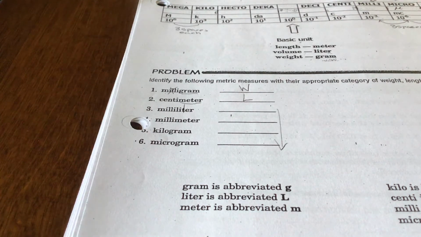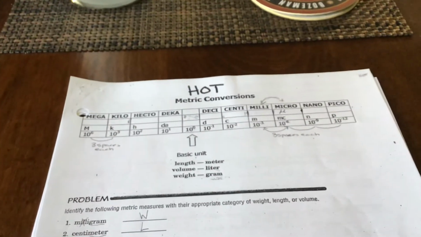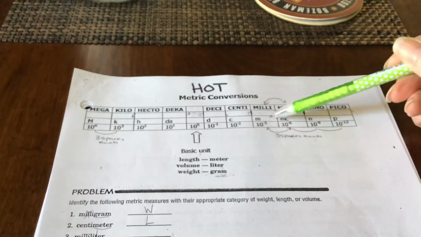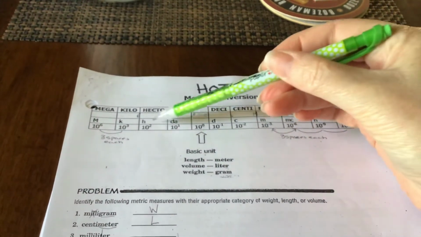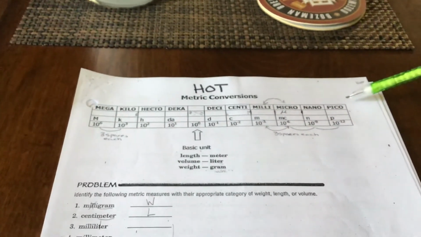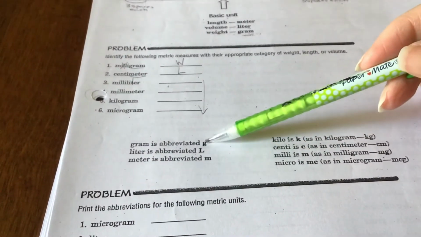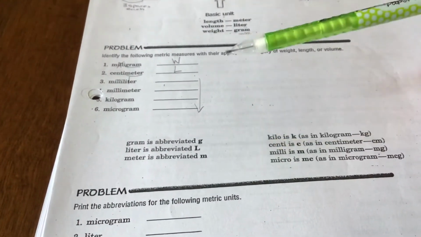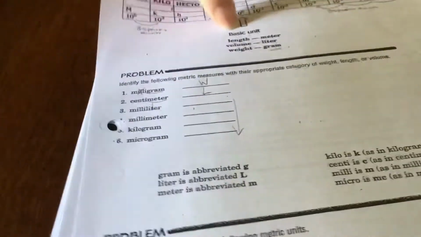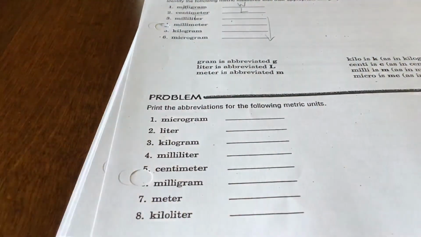Okay, then we talk about abbreviations. At the chart at the top, the abbreviations are right here. These little letters are abbreviations for the prefixes that go on to the base unit abbreviations. So down here in the second part, we're asking to write the abbreviations.